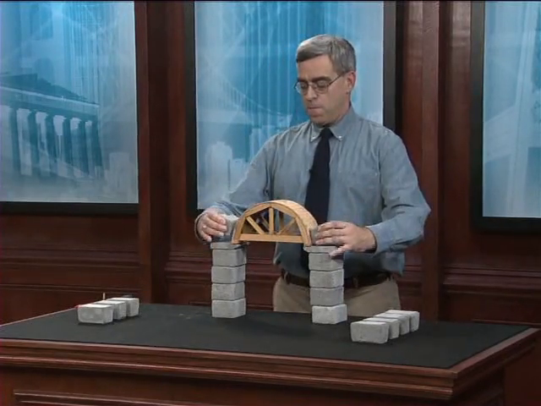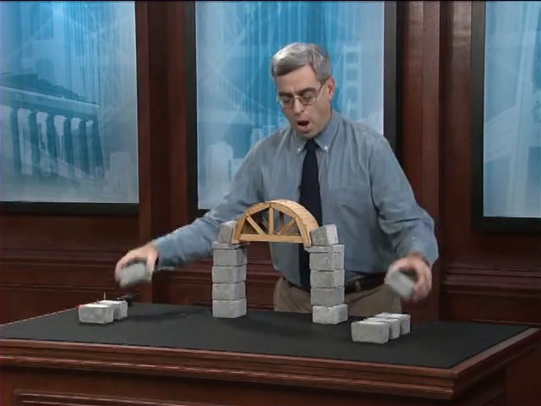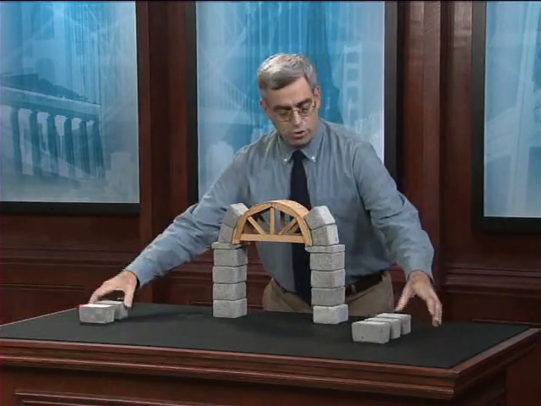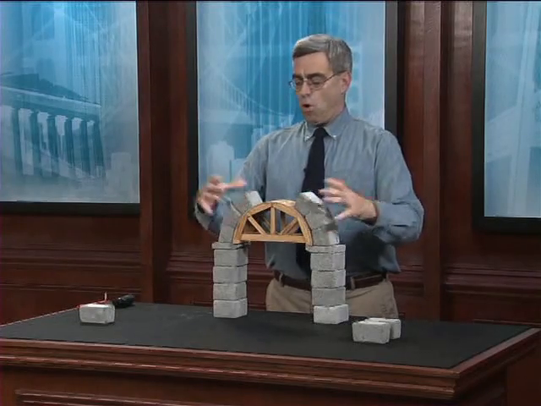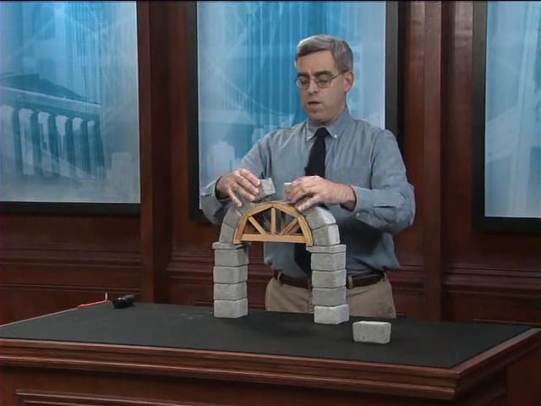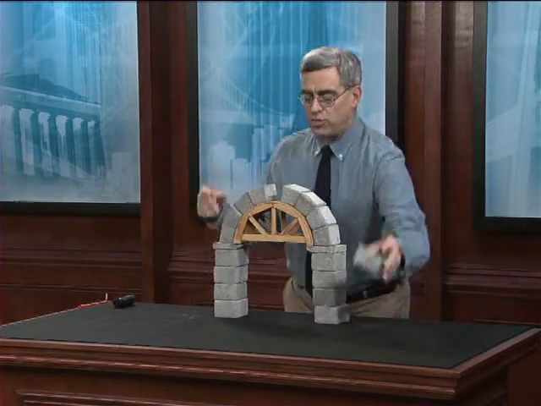And now we can construct the arch proper by adding our stone voussoir all the way up the side of the centering until we're ready to place the keystone in the middle.